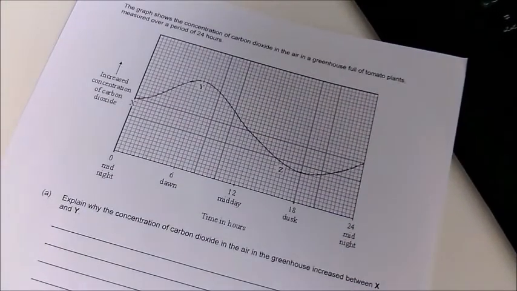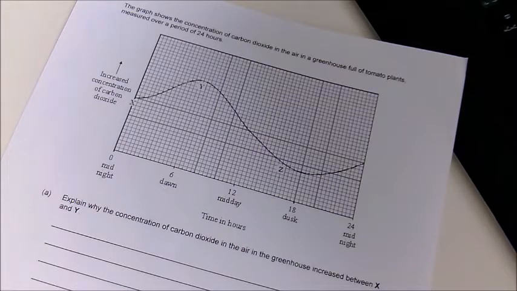Okay then, so this last question that I'm going to work through for you is thinking about plants and their interaction in terms of photosynthesis and respiration. Now you need to remember that plants don't only do photosynthesis, they also respire, and respiration is the opposite of photosynthesis. Where photosynthesis uses carbon dioxide and makes oxygen, respiration is the opposite to that. It uses oxygen and it produces carbon dioxide.